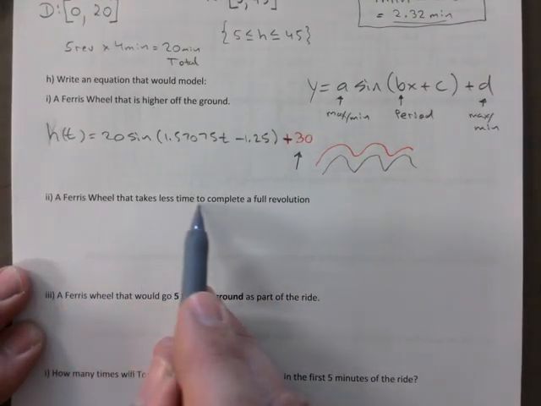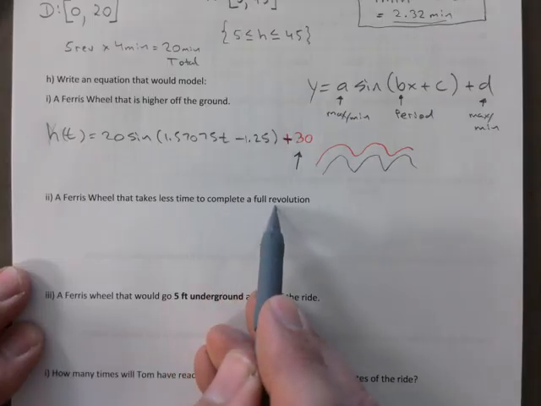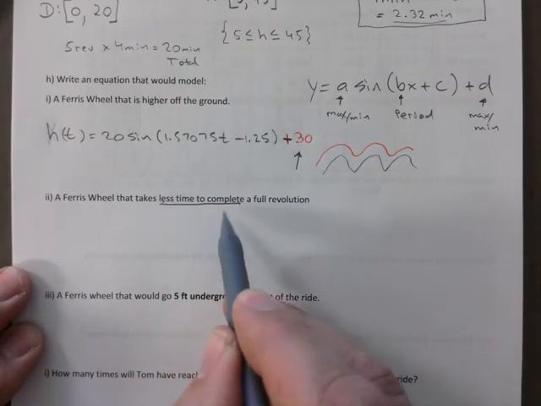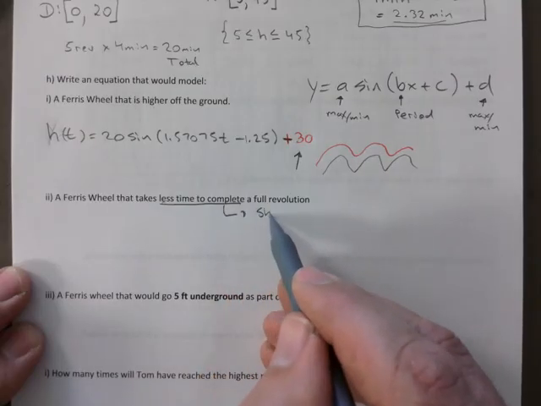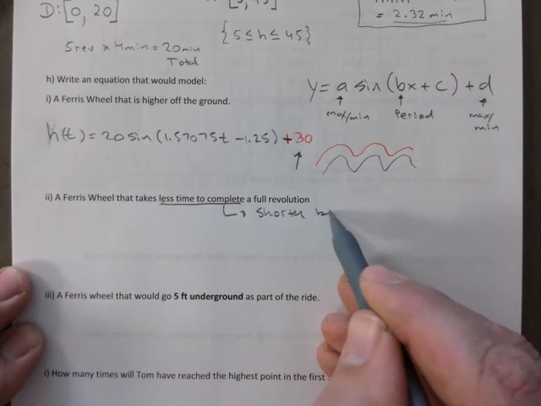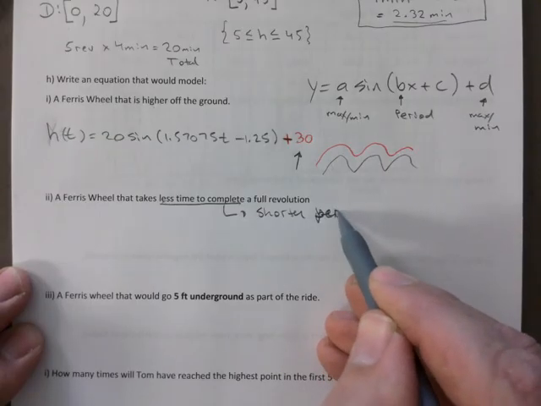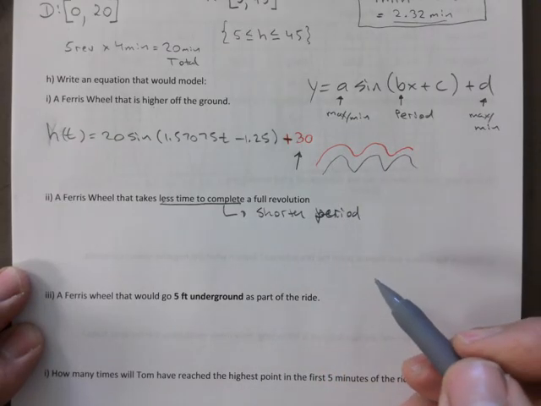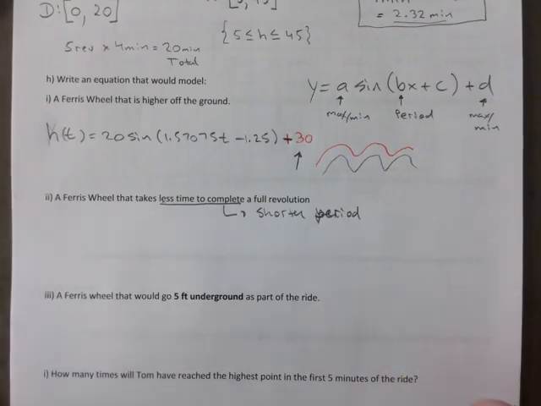A Ferris wheel that takes less time to complete a full revolution. Less time. What does that mean? A shorter period. Now the question is, what do I do? Do I increase B or do I decrease B?